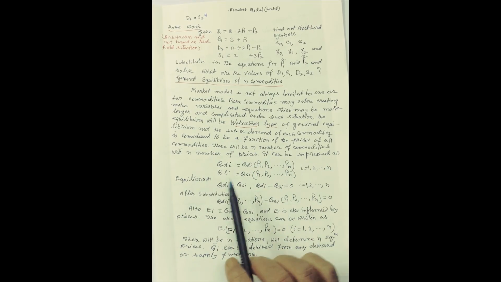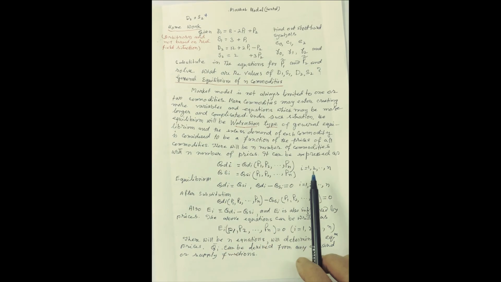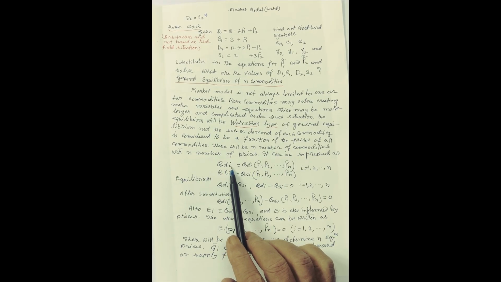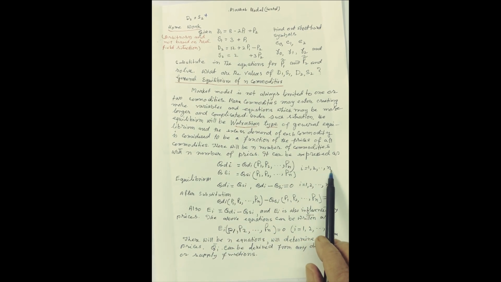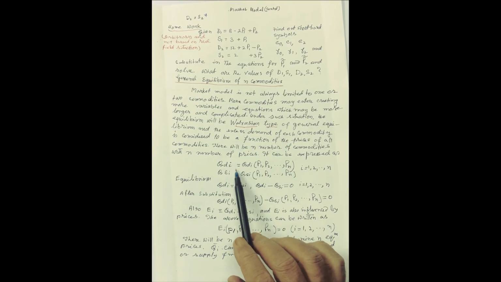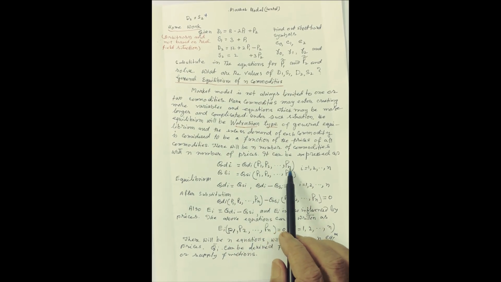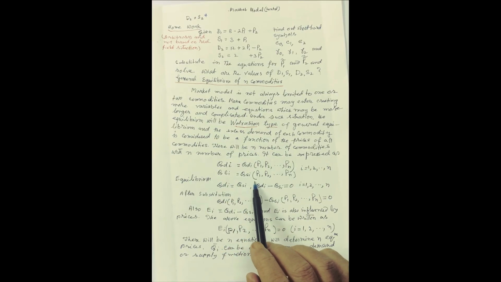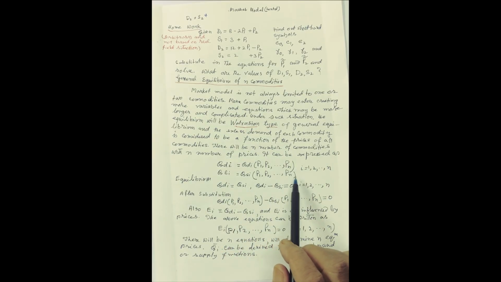It can be expressed as QDi, where i means the number of commodity, the quantity demanded of the ith commodity. So i may be 1 up to n number of commodities. The demand of the ith commodity is a function of P1, P2, up to Pn. Similarly, the supply side is a function of P1, P2, up to Pn.